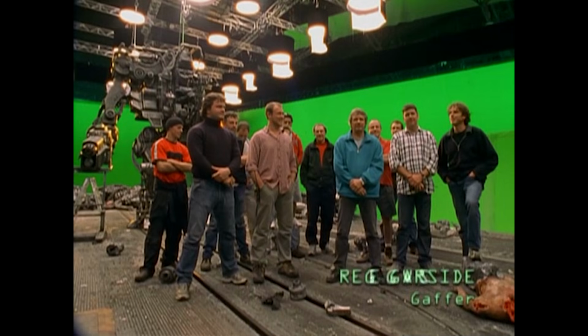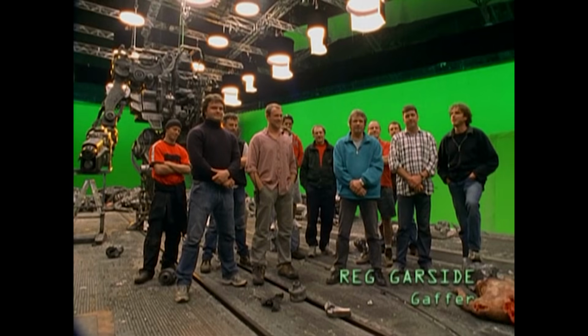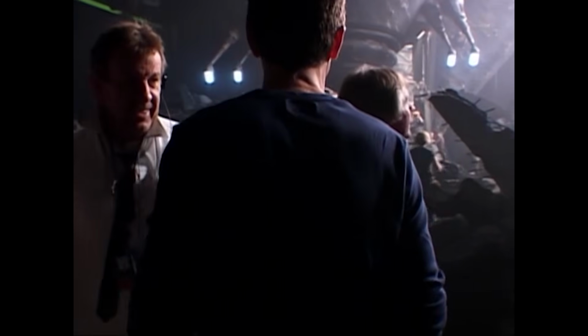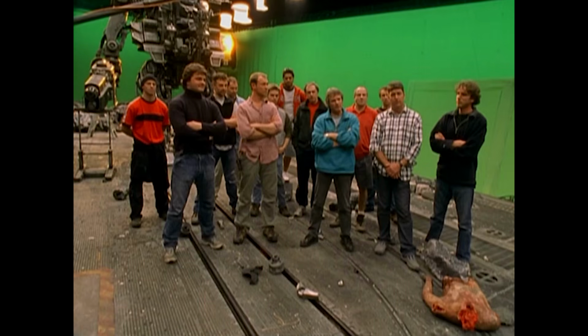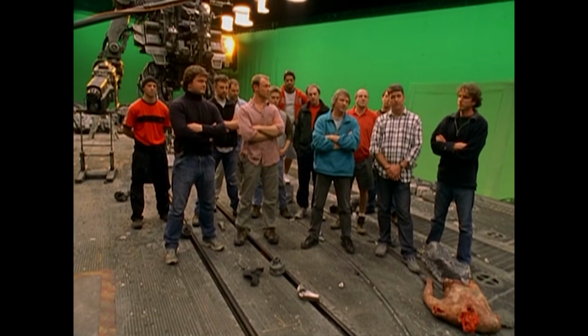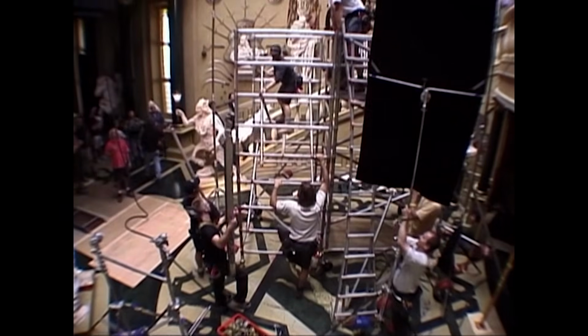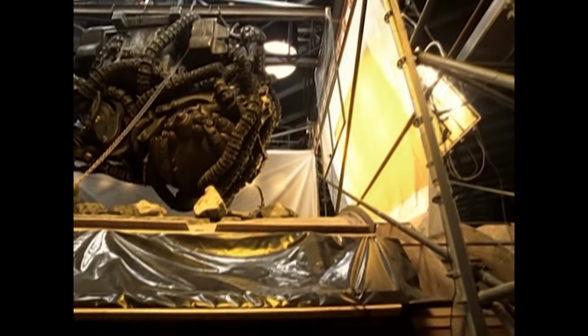Grip and electric camera crews are world class. They're as good as any crew in the world. My name's Brownie. I'm one of the key grips on the job. My name's Reg Garside. I'm the gaffer on Matrix 2 and 3. The electrics in Australia, we look after everything that's got to do with lights, including all the C-stands, the cutters, the gels, the diffusions, the blacks, and all that sort of stuff.